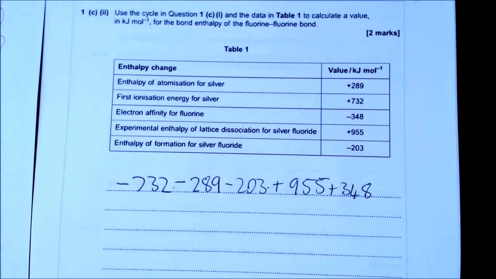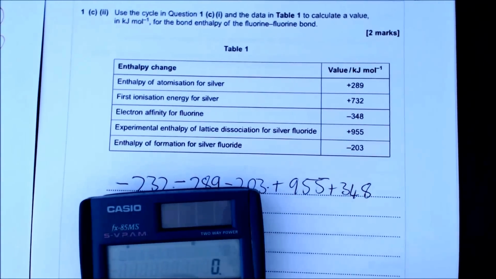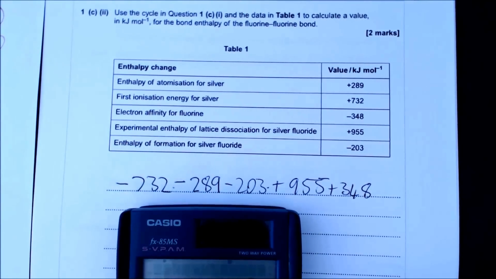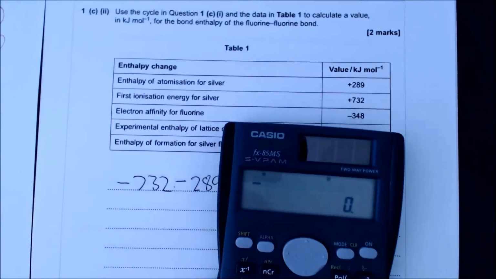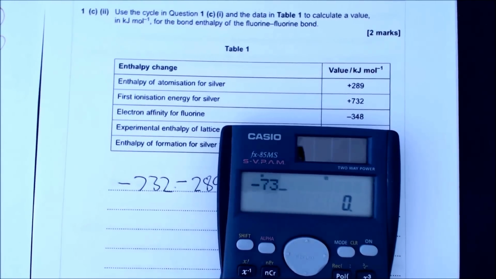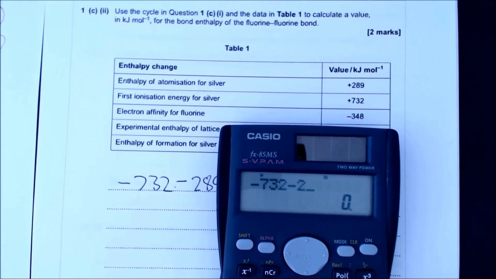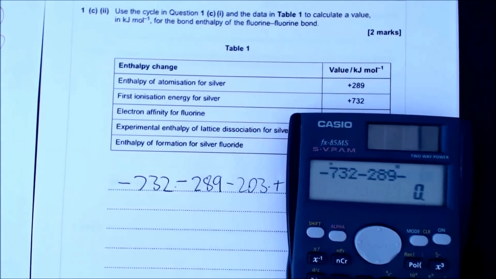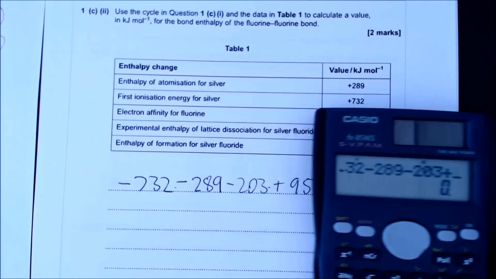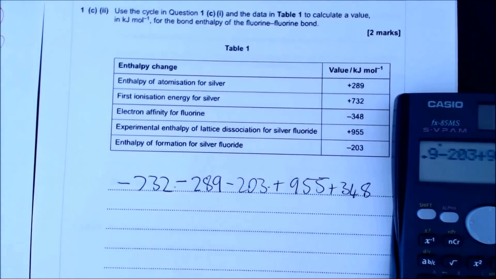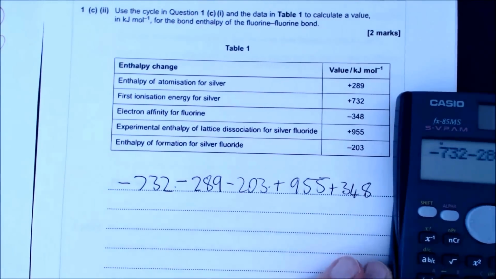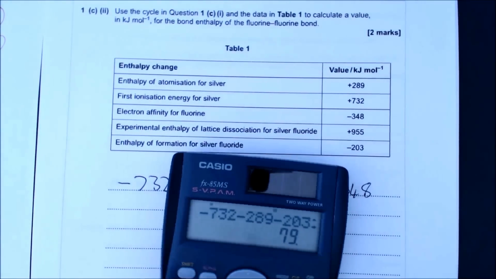There you go, and that gets us to our last step. So if we bring in our calculator and work out our numbers, that's minus 732, minus 289, minus 203, plus 955, plus 348, and that should give us a value of 79, as you can see on there.